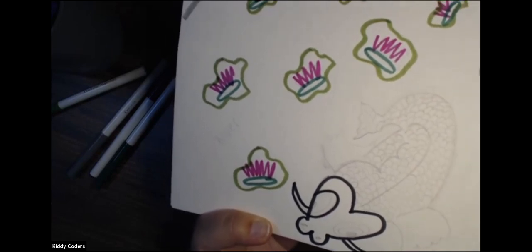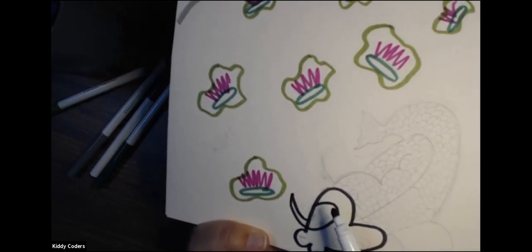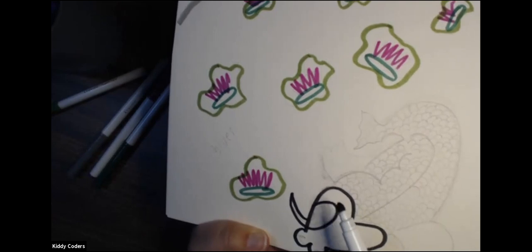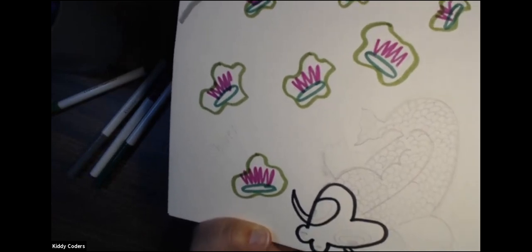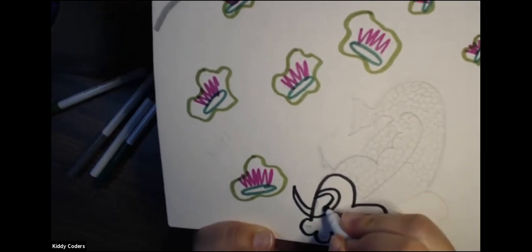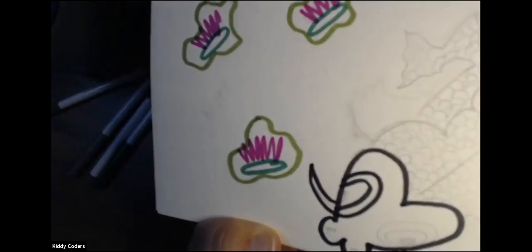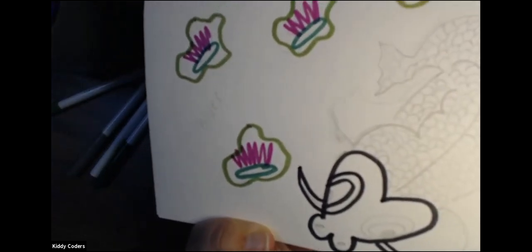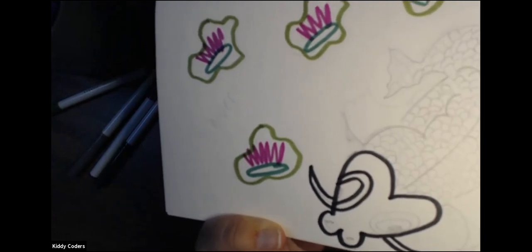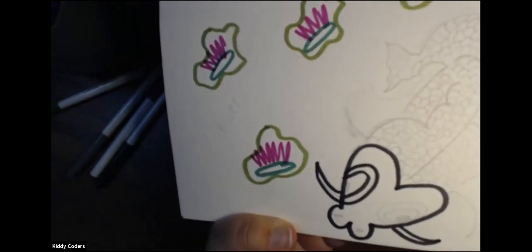Perfect. So inside of our oval, we are going to make another oval. Okay. So we are going to start here, and I'm just going to add another oval. So it almost looks like 3D. Perfect.